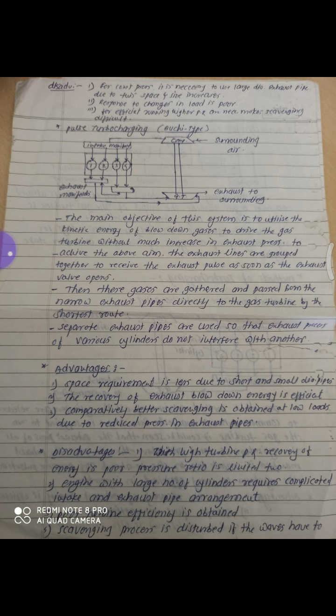After that, comparatively better scavenging is obtained at low load due to reduced pressure in the exhaust pipes. In the exhaust pipe, the pressure is low because the velocity is more. Due to that, scavenging is better as compared to the previous system, that is the constant pressure turbocharger. So these are the advantages of this system.